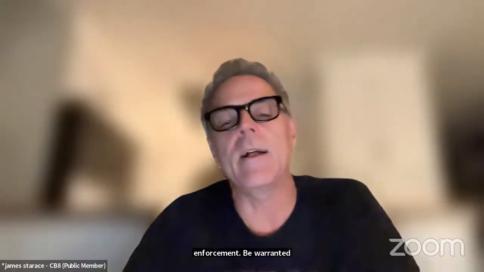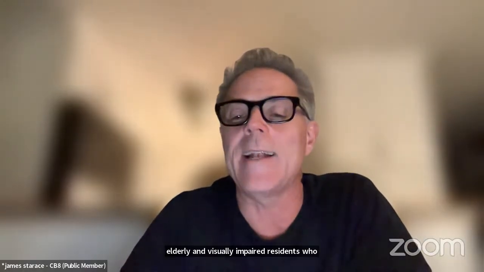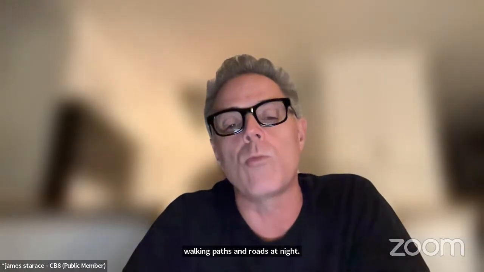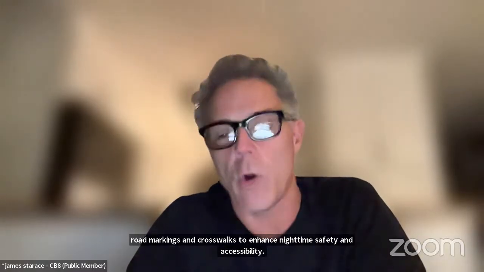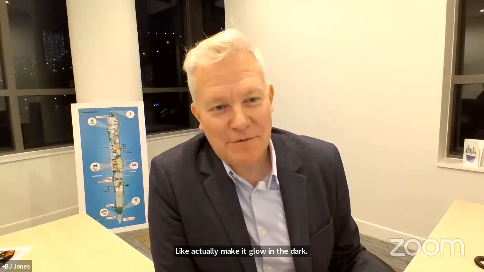Roosevelt Island has many elderly and visually impaired residents who rely on walking paths and roads at night. Would REAC explore installing reflective or fluorescent road markings and crosswalks to enhance nighttime safety and accessibility, like actually make it glow in the dark? We could have a lot of fun with that.